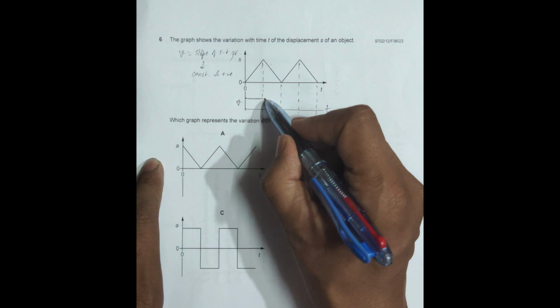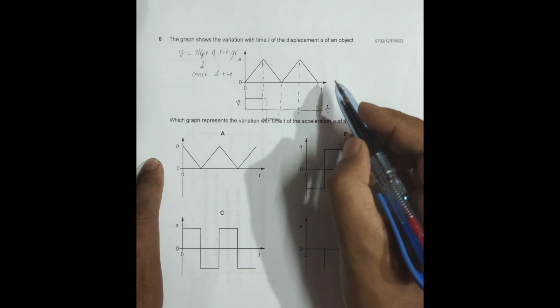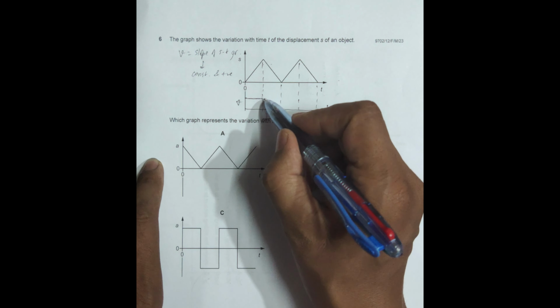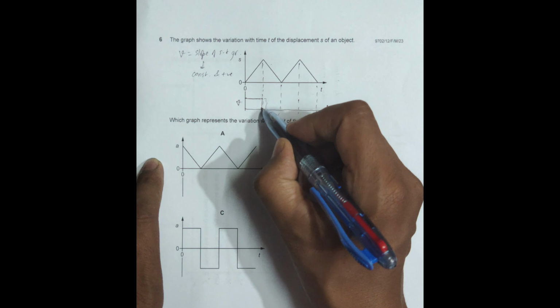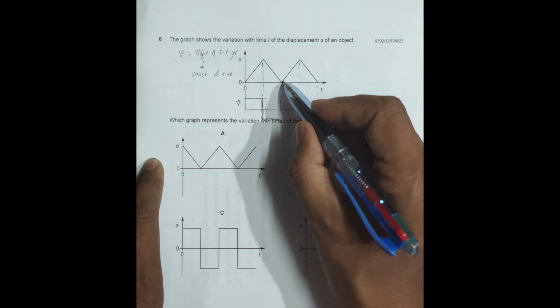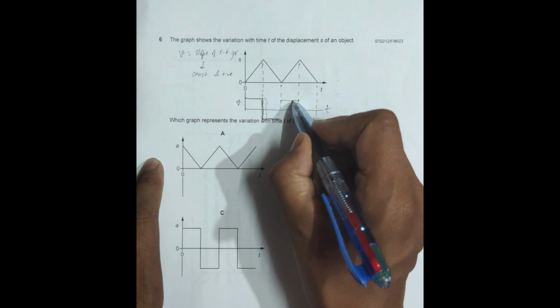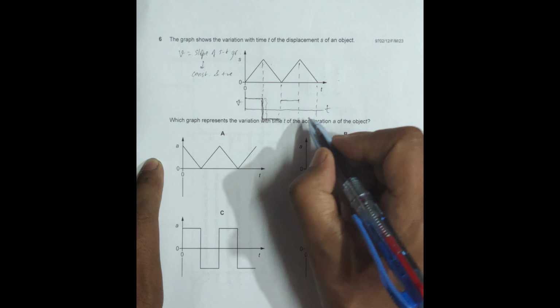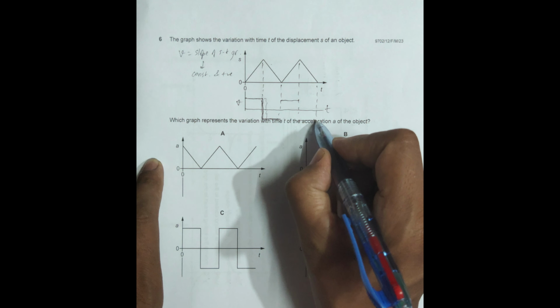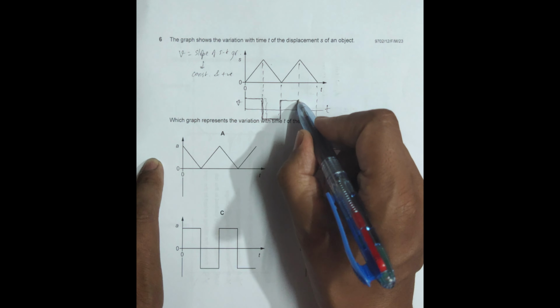This value and this value should match because the slopes are the same, only the sign is different, positive and negative. Now from here to here, it has to go straight, so it should go like this, a vertical straight line. Now again the same case repeats, so the value of v should be like this, and here the same case repeats. So it rises like this, it falls like this, and so on.